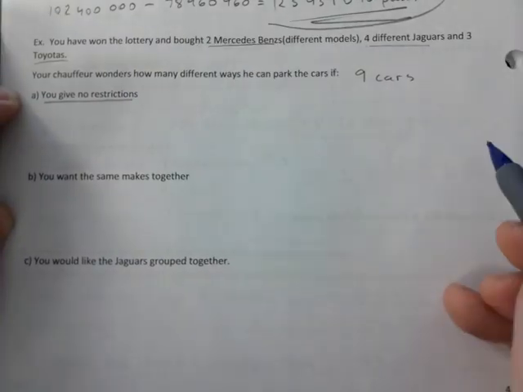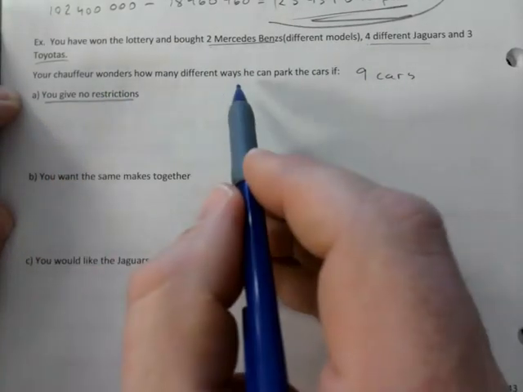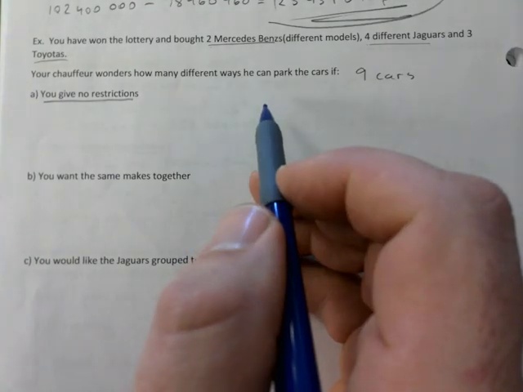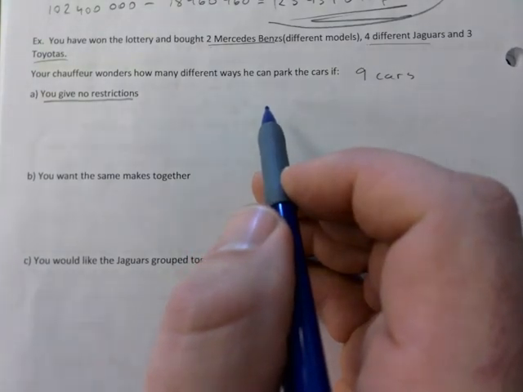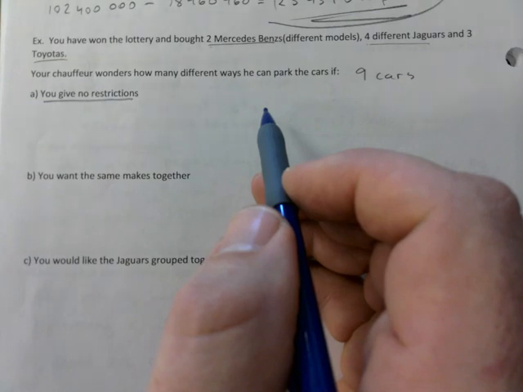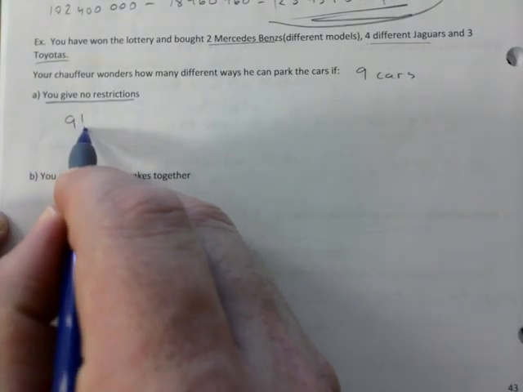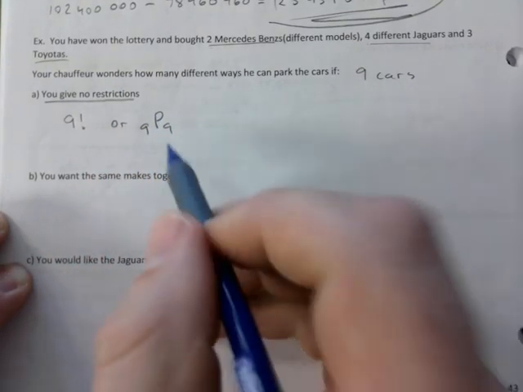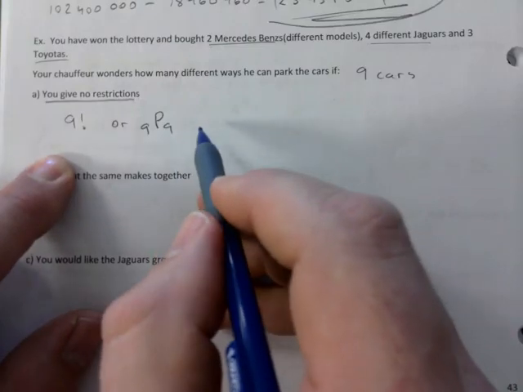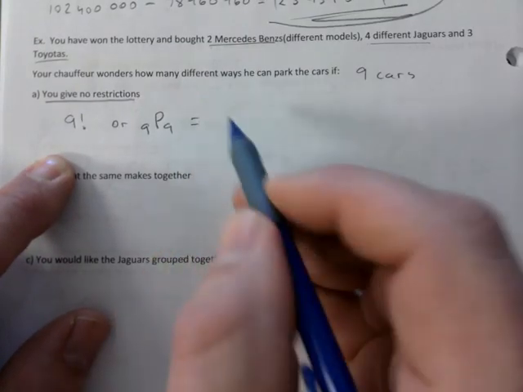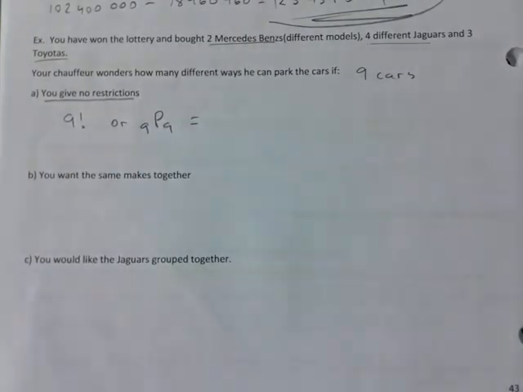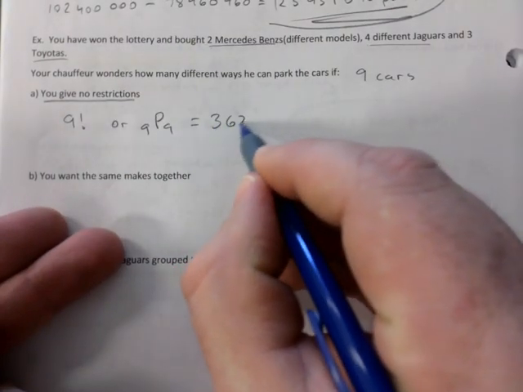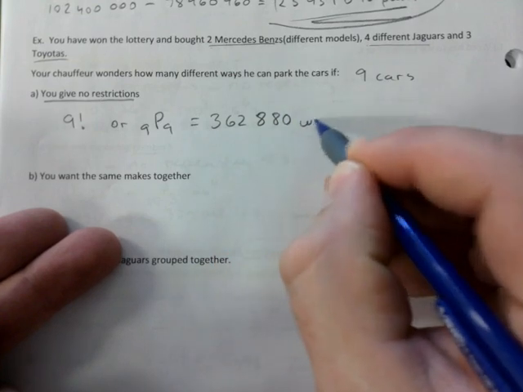Okay, 9 cars available. So if you want to park them a certain way, it doesn't matter the order that you park them in. It's a different permutation. So in this case, it would just be 9 factorial or 9 pick 9. It's however you want to do it. Or you do the 9 slots, fill it in. What's 9 factorial? 362,880 ways.